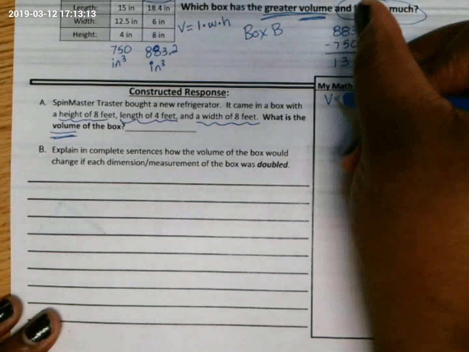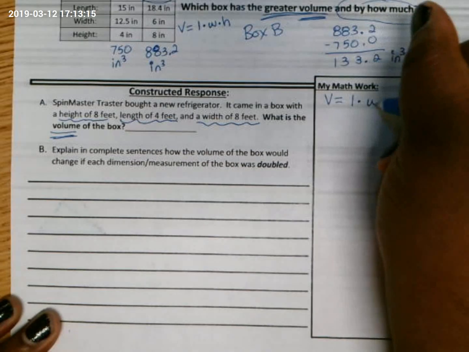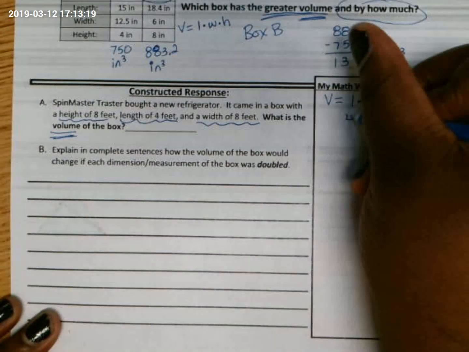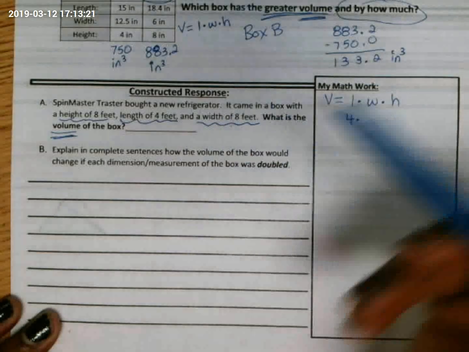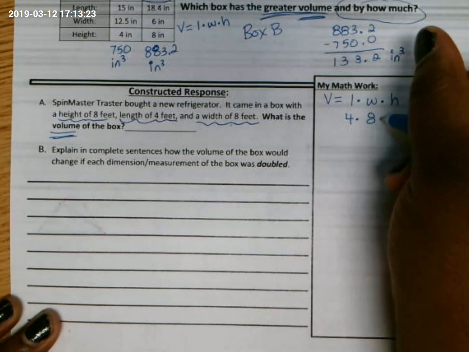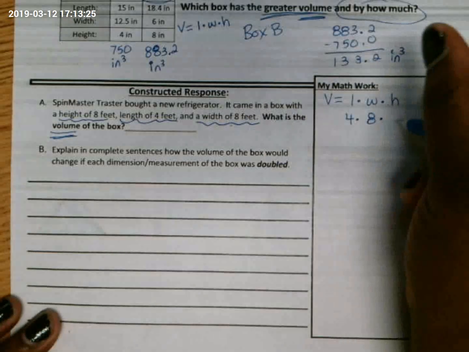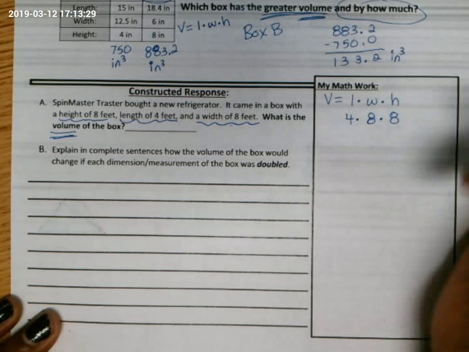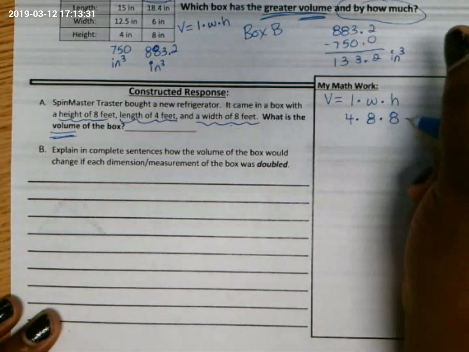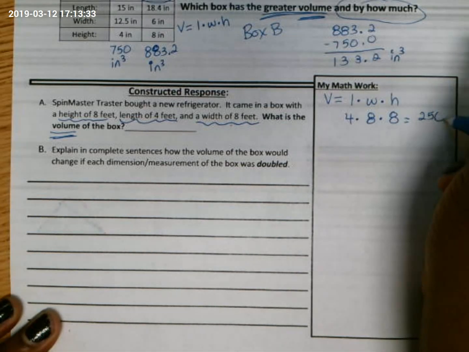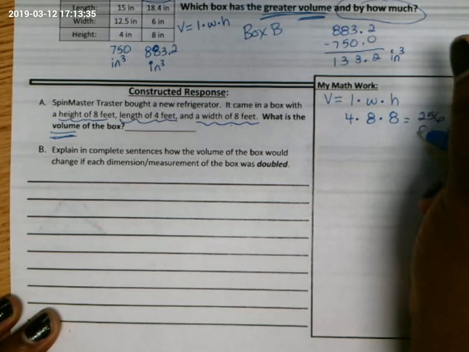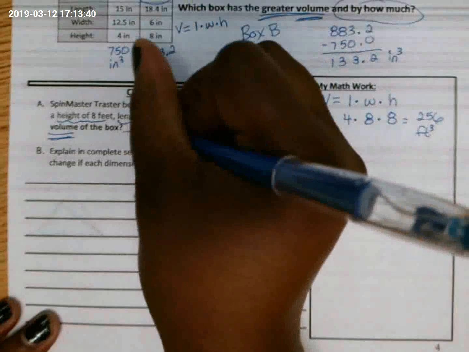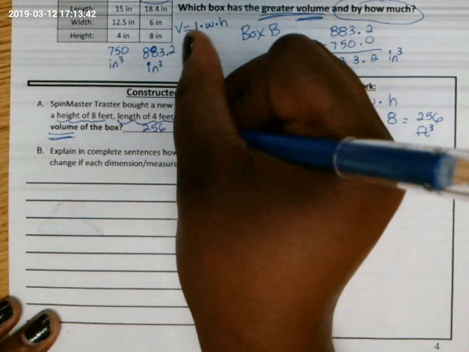And so that means the volume equals length times width times height. My length is 4. We're going to just substitute these in. My width is 8. And my height is also 8. So we're going to multiply those. 4 times 8 times 8. And that gives us 256 cubic feet. All right, so that's the volume of this box that her fridge came in.